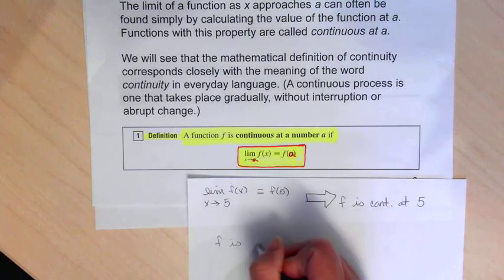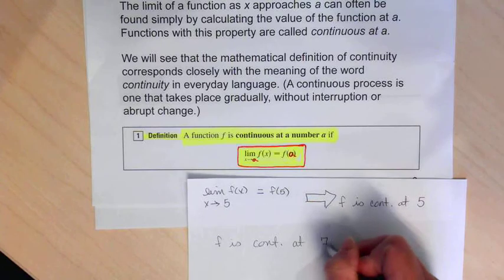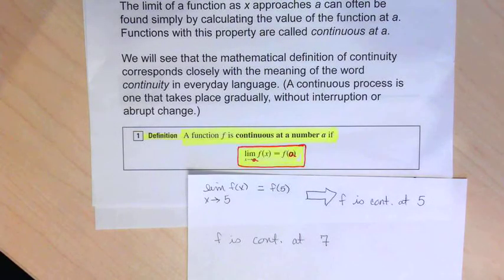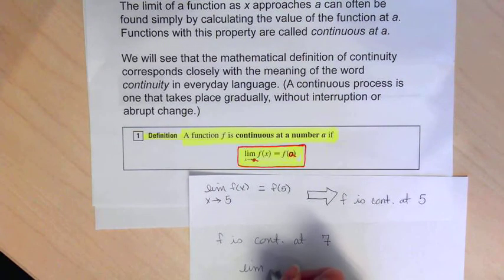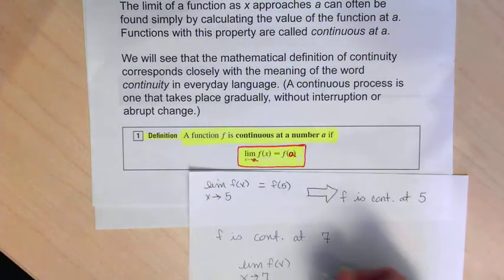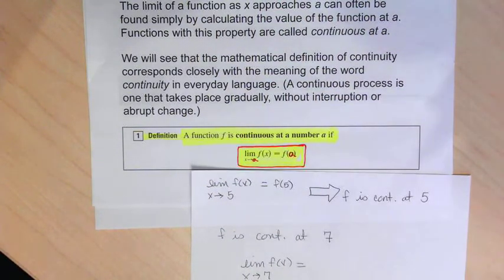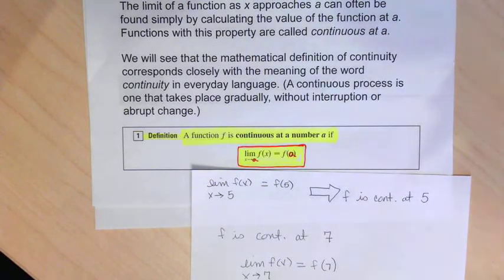So if you wanted to make a statement that shows that f is continuous at, let's say, some number 7, what statement can you make to show that f is continuous at 7? Say that the limit of f of x as x approaches 7, it's not that it equals 7, it equals f of 7.